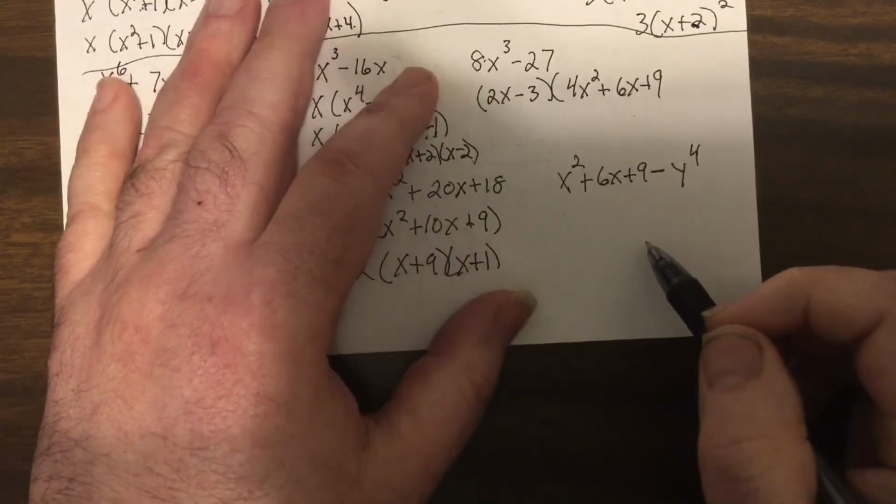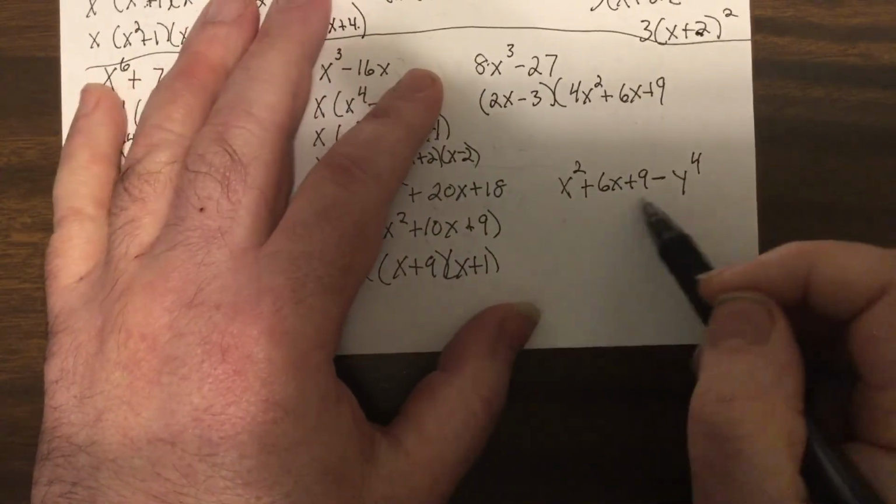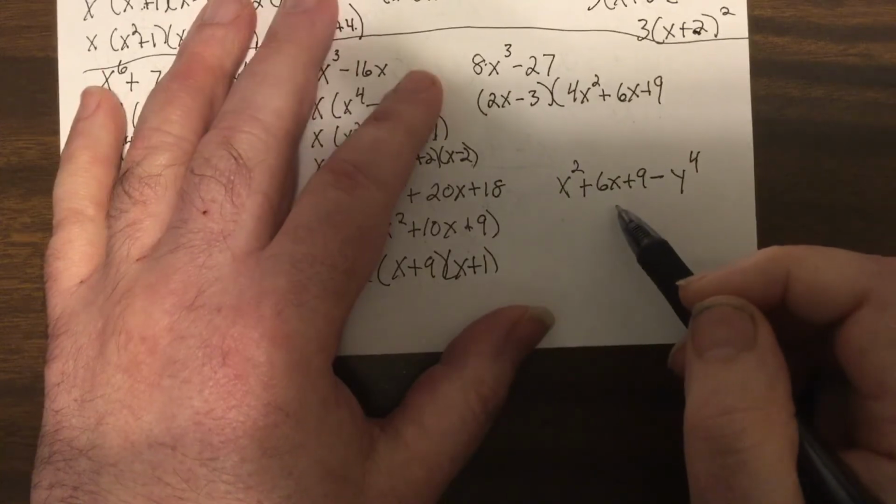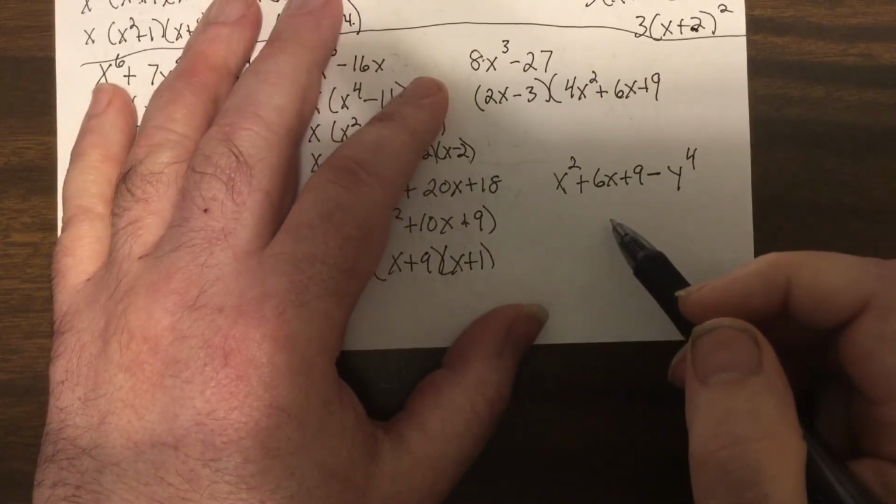Oh, it's a 4-term polynomial. Do these three look like they go together? I think the Snicker bars is affecting my voice.